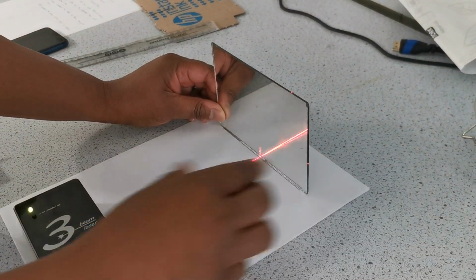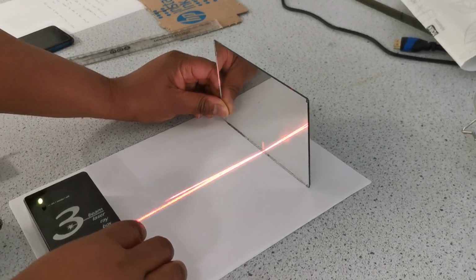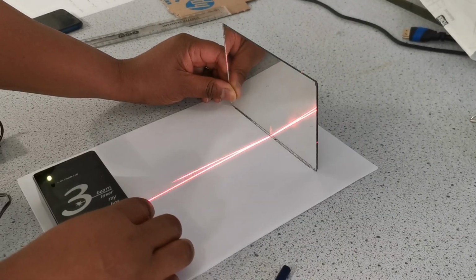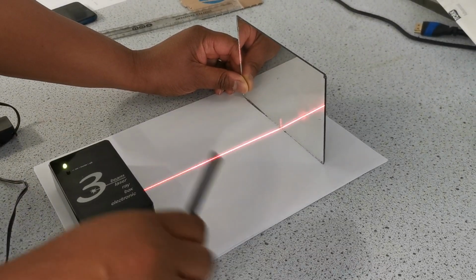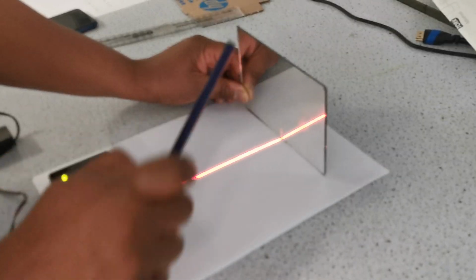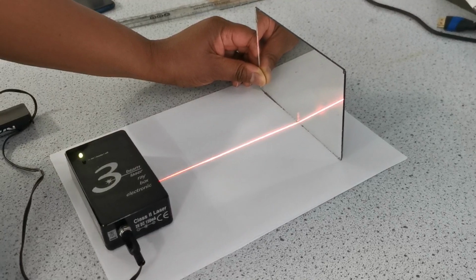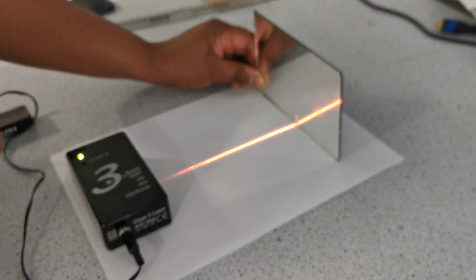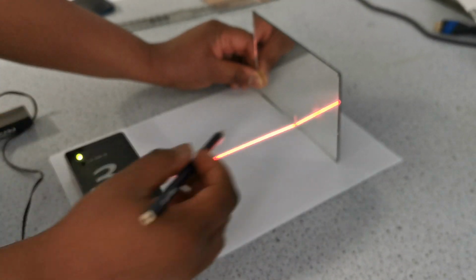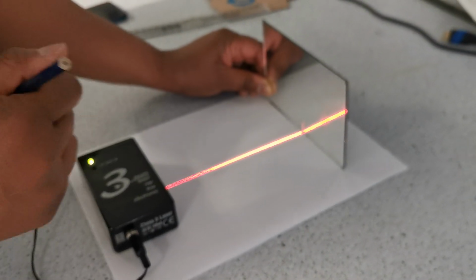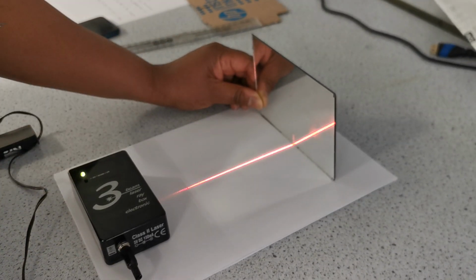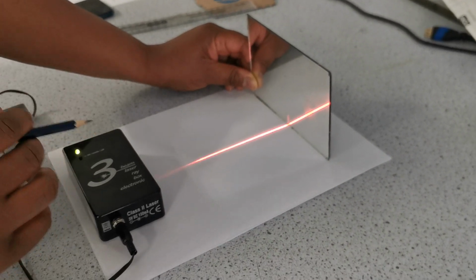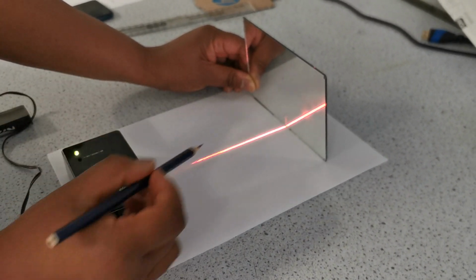Okay, now if you look, I've got a laser light here. When the laser light is pointing directly at the mirror, you can see that the light is going towards the mirror, so that's the incident ray, and it is also being reflected straight back at the laser light. This is our normal line. The normal line is the line at which the light is reflected and comes straight back, and it's usually at 90 degrees. It's always at 90 degrees actually.